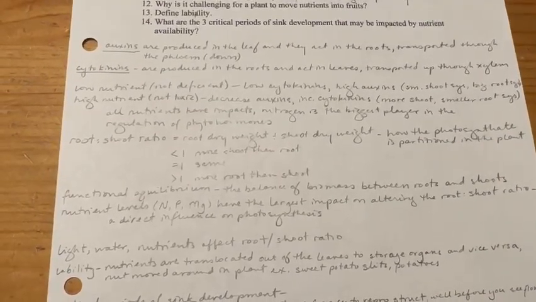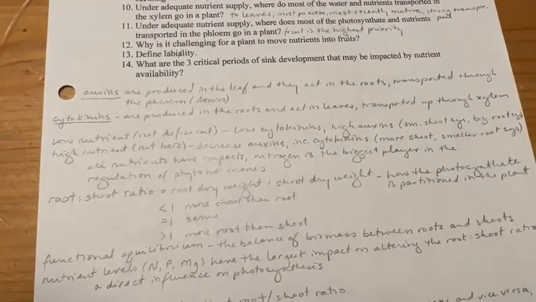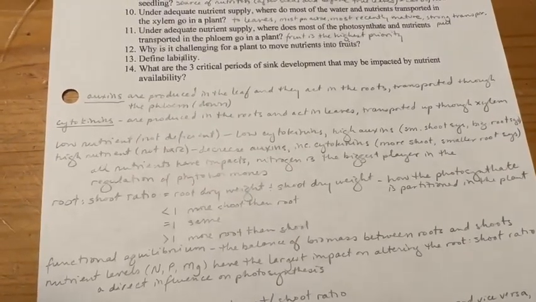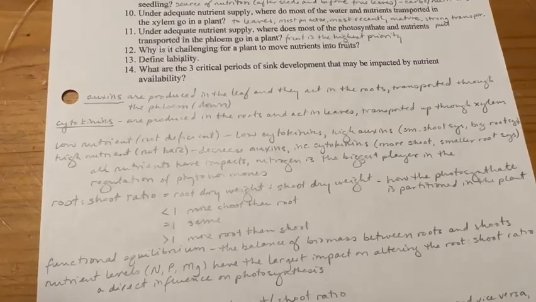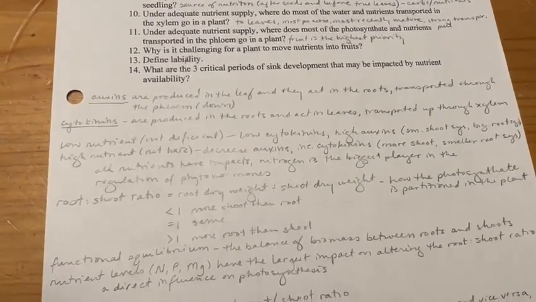Cytokinins are produced in the roots and act in the leaves, transported up through the xylem.